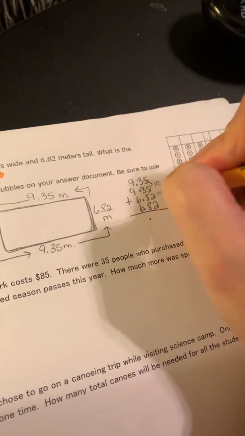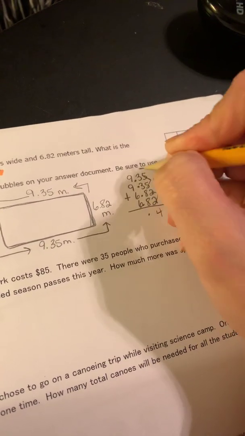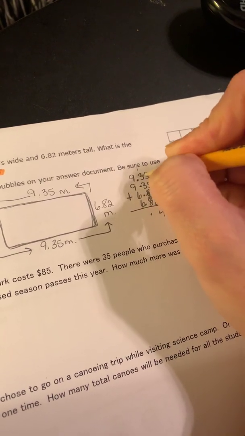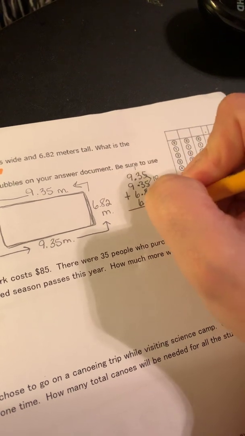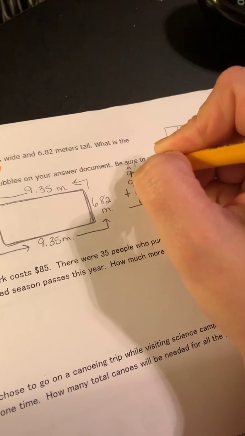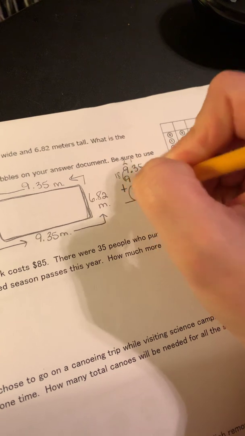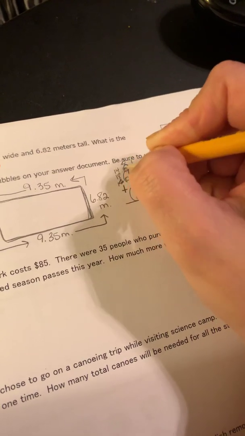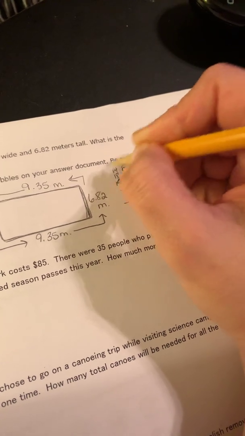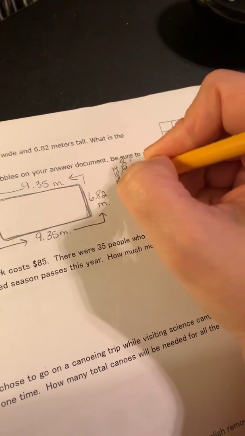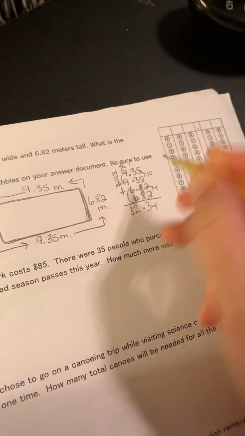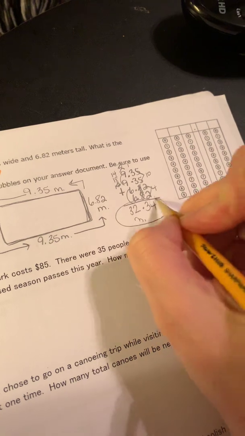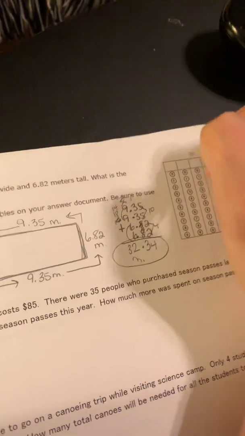So I would do 10 plus 4, so we've got 14. And then you've got 16, 17, 18, 19, 22, 23. And then I know that this is 18, 12, and 2, so that's 18 plus 14. 8, 9, 10, 11, 12, 13, 32. Sorry, I have to think. All right, so the perimeter is 32 and 3400 meters all the way around.